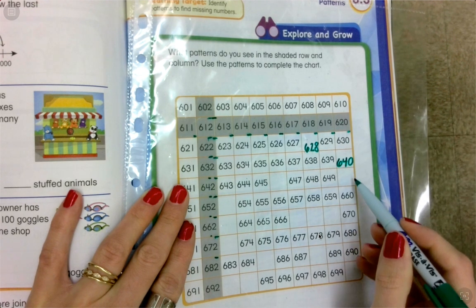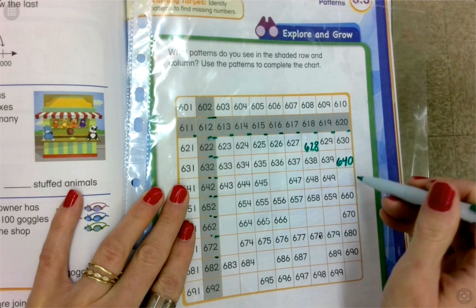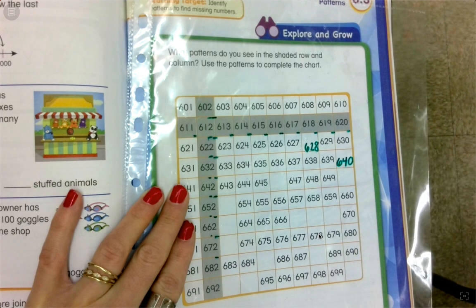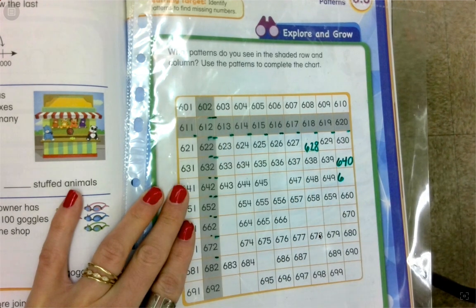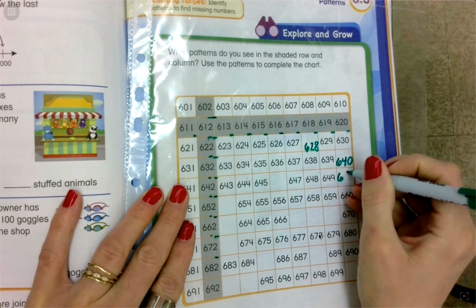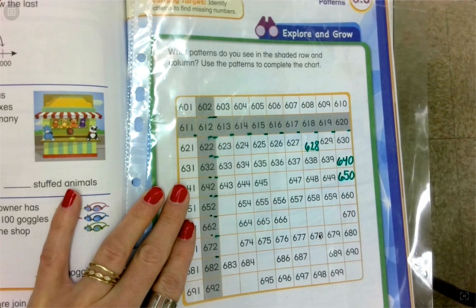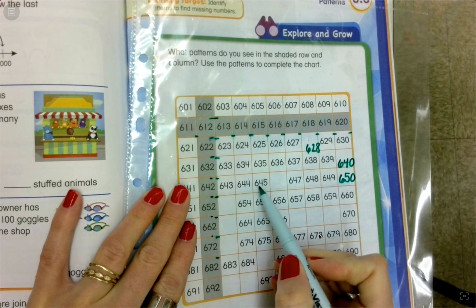Okay, let's look at this column. 640, what's the next 10? Because we know this is all tens. 640, what's the next 10 from 640? You know it's 600, because the whole thing is 600s. 40, what? 60. 50. Okay?